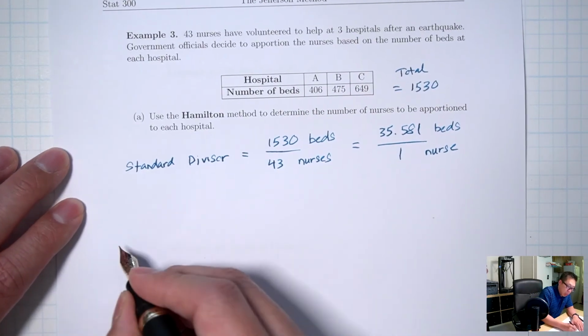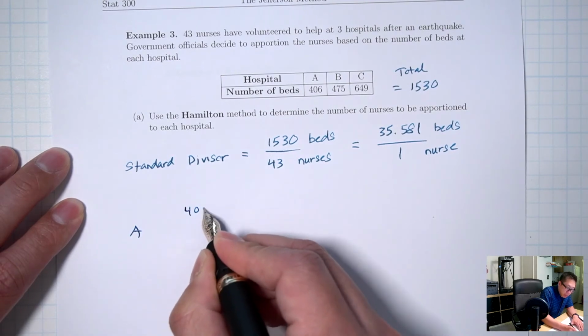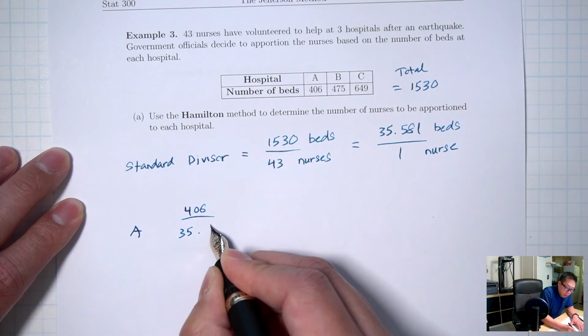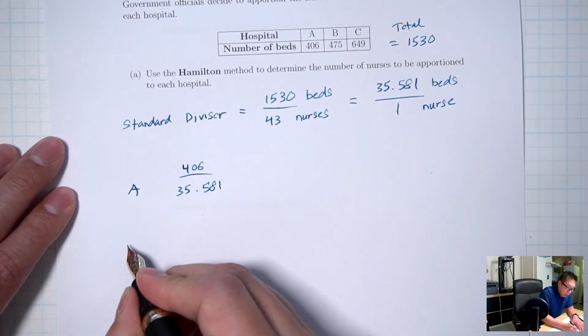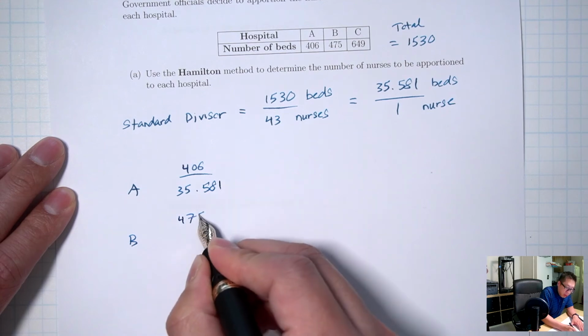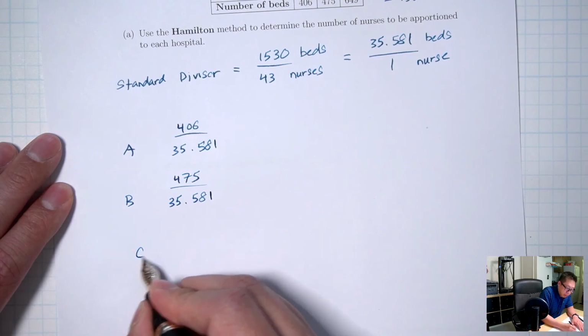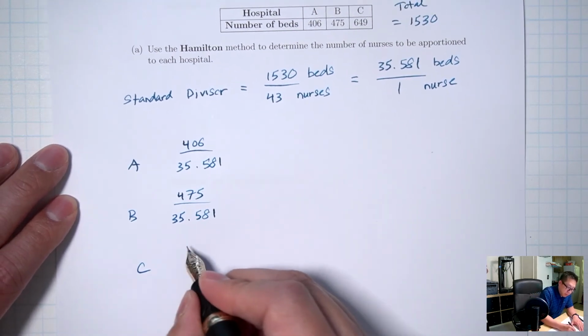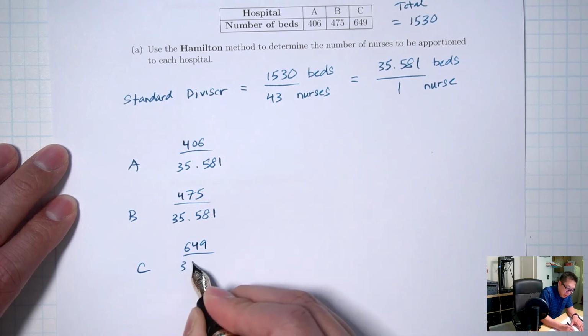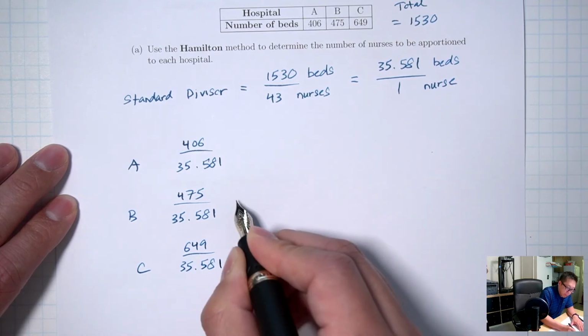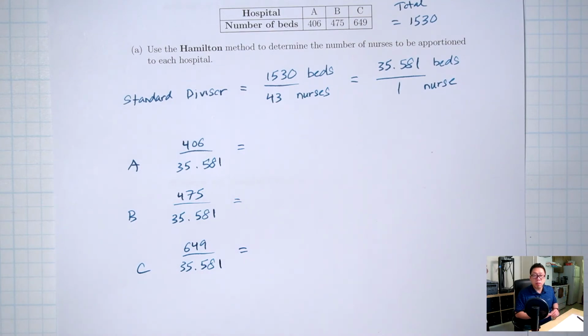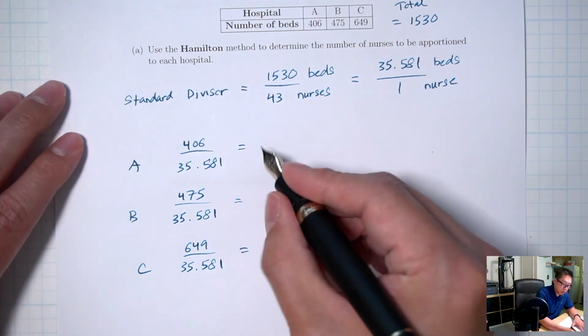So for hospital A, 406 divided by 35.581. Hospital B, 475 divided by 35.581. Hospital C, 649 divided by 35.581. All right, so on our calculator, 406 divided by 35.581 is 11.411. That's rounded to 3 decimal places.